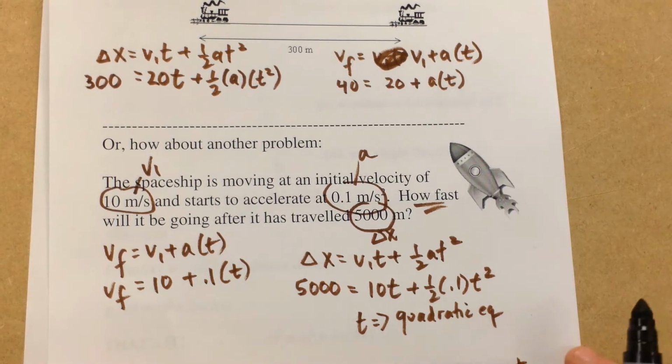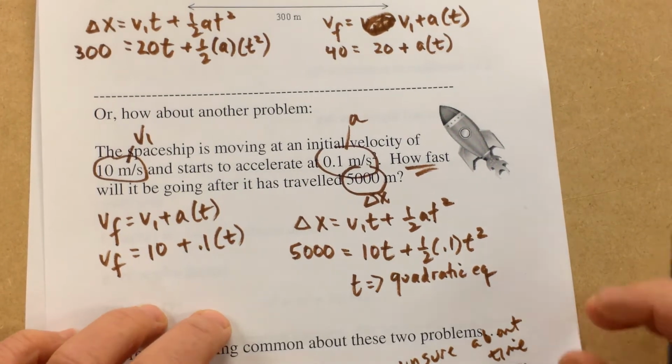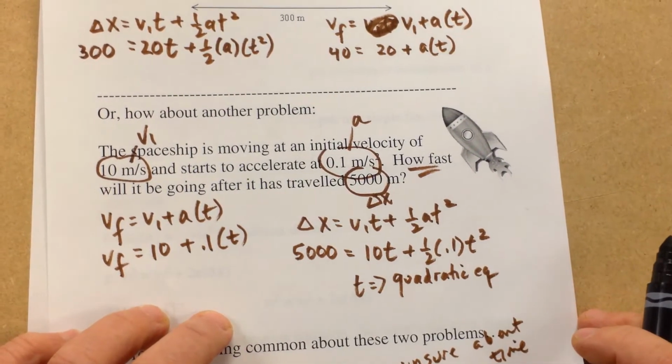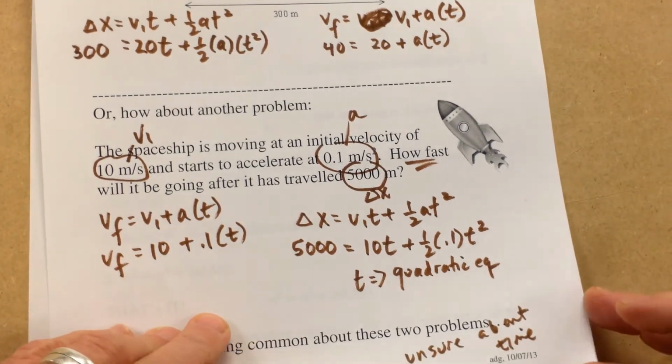Well, it turns out that there's another equation that we can generate, and it can help us out when we're not sure about how much time it takes for an object to do some type of motion. So let's go to page 3.